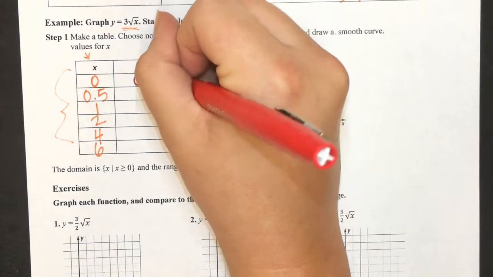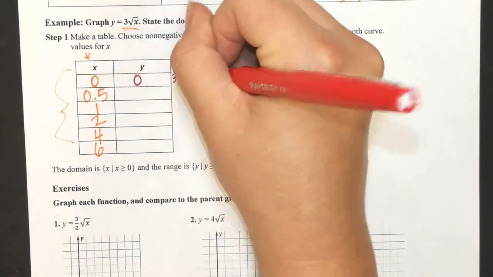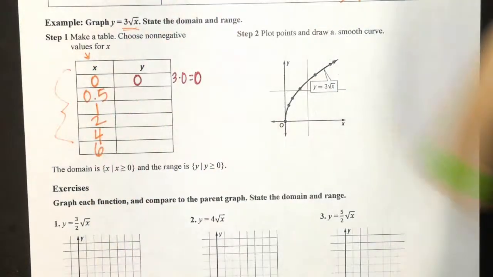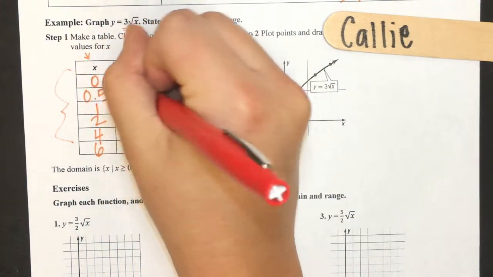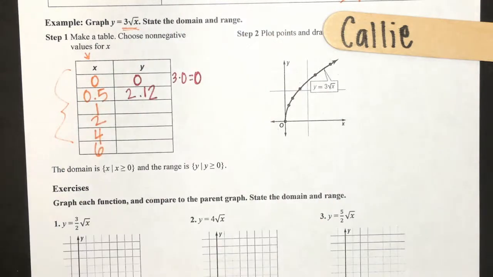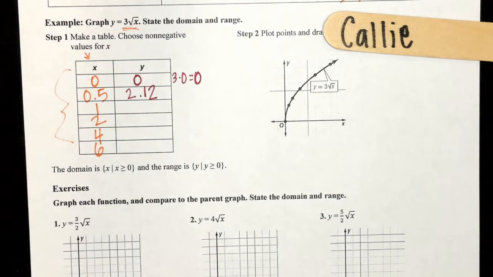So 3 times 0 is 0. Alright, Callie, what was 0.5? 2.12. Round it to 2 places.